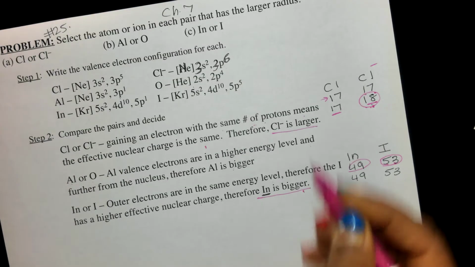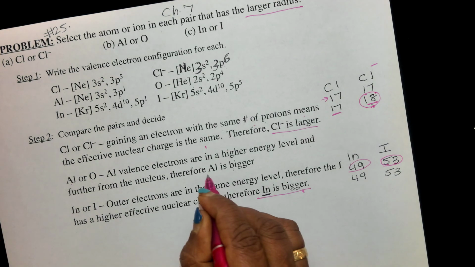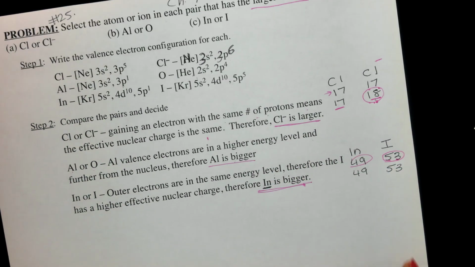Now what is important, since they're asking you which one has a larger radius, make sure in your answer you are saying which one is larger and not talking about which one is smaller.